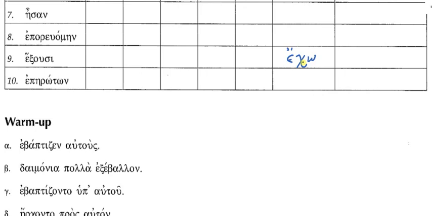Do you have a hex form? Yeah, you do, right? Which principal part is that? It's the second.